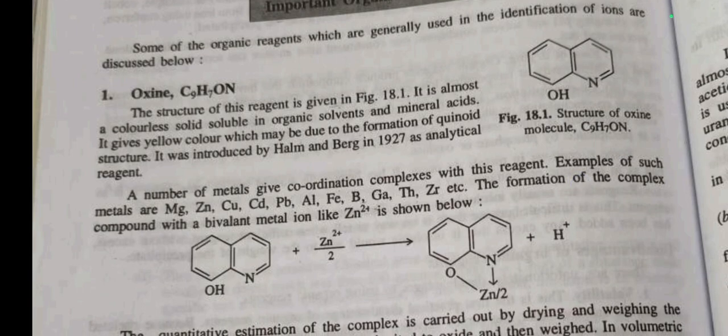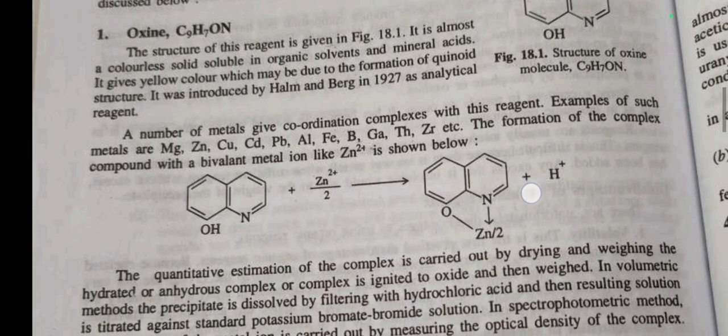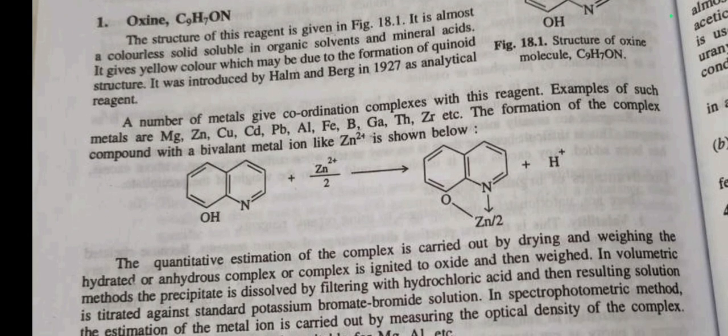Number 1. Oxine, C9H7ON. The structure of this reagent is given in figure 18.1. It is almost a colorless solid, soluble in organic solvents and mineral acids. It gives a yellow color, which may be due to the formation of a quinoid structure. It was introduced by Hahn and Berg in 1927 as an analytical reagent. A number of metals give coordination complexes with this reagent. Examples of such metals are Mg, Zn, Cu, Cd, Pb, Al, Fe, Bi, Ga, Th, Zr, etc. The formation of the complex compound with a bivalent metal ion like Zn2+ is shown below.